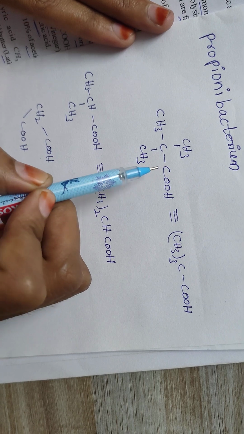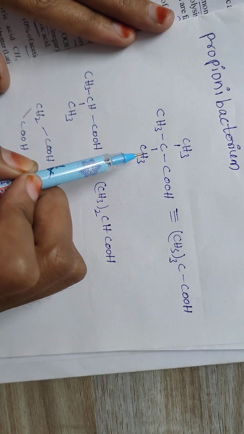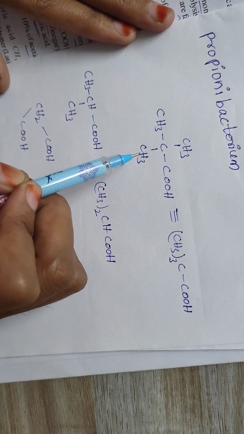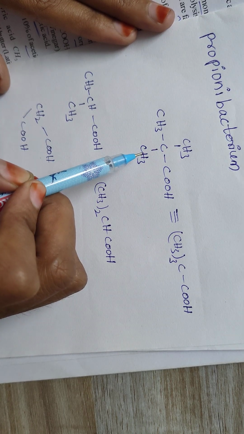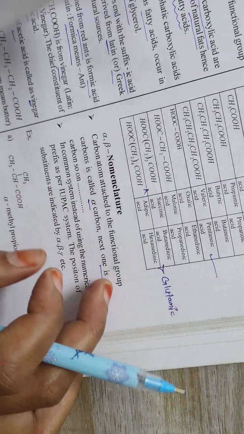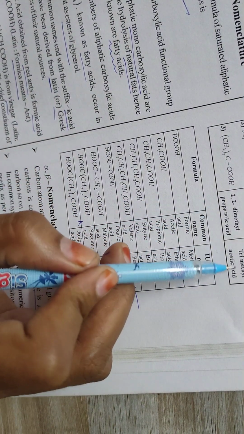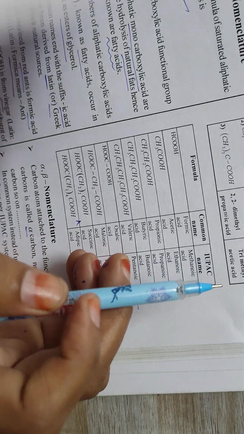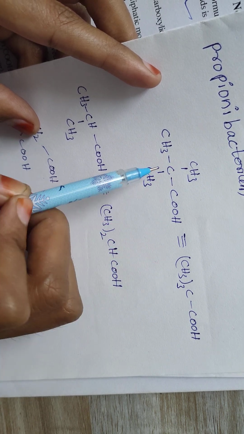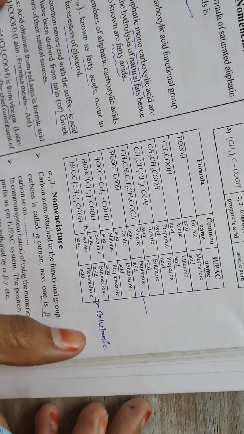Okay, students, how many carbons? 1, 2, 3: propane, and 2 methyl substitutions. The second carbon has 2 substitutions. So that is why 2,2-dimethyl propanoic acid, also called trimethyl acetic acid. Trimethyl: 1, 2, 3. Trimethyl acetic acid, COOH, acetic acid. Next, some more examples.